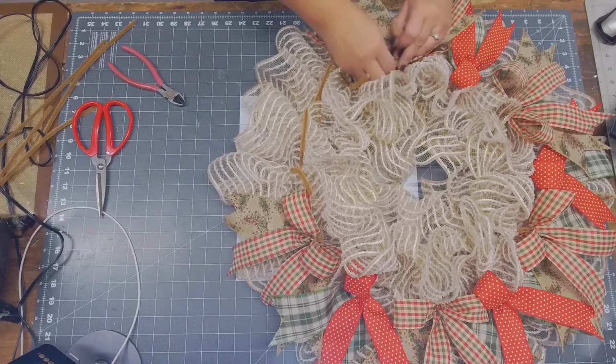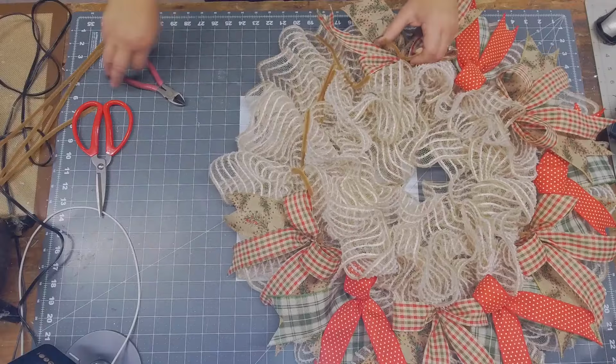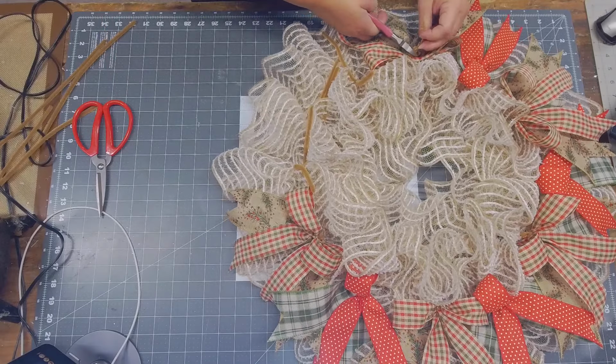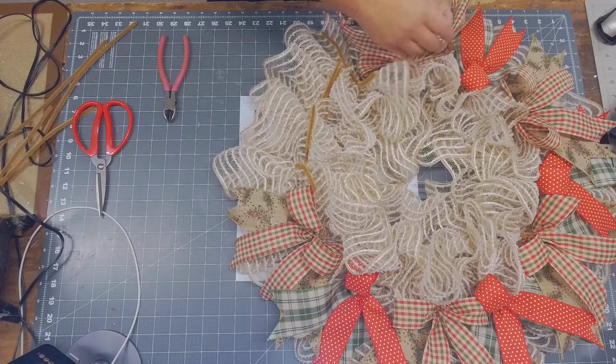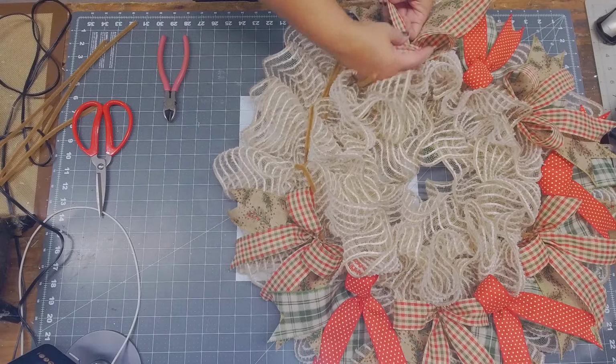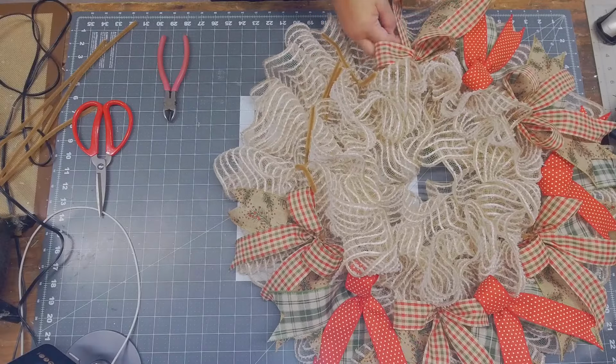I never have it prepped. I don't know why. I think I'm so used to having half bows, so I'm so used to them being up and down instead of sideways.